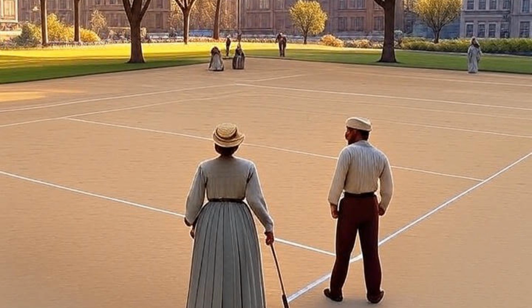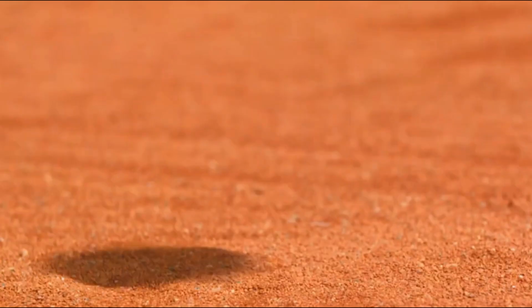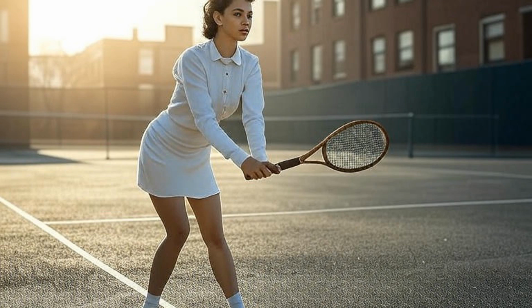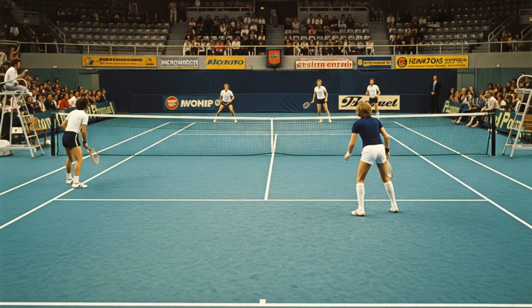By the late 19th century, tennis spread globally, and courts adapted to local conditions. Clay courts, crushed brick or shale, appeared in Europe and Latin America, offering slower play. Hard courts, made of asphalt or concrete, emerged in the early 20th century, particularly in the US, for durability and lower maintenance. Artificial grass and carpet, 1970s to 80s, were used briefly in tournaments but faded due to inconsistency.